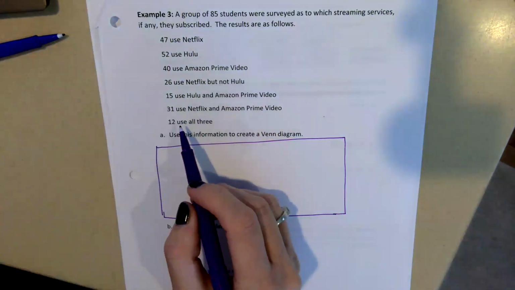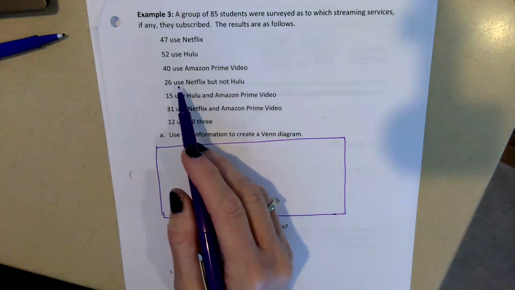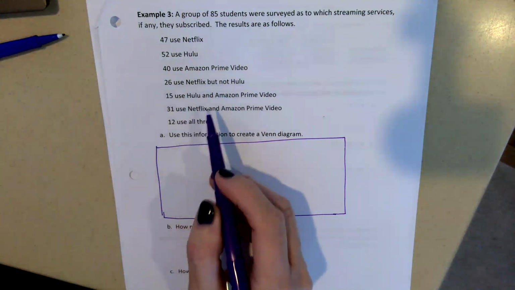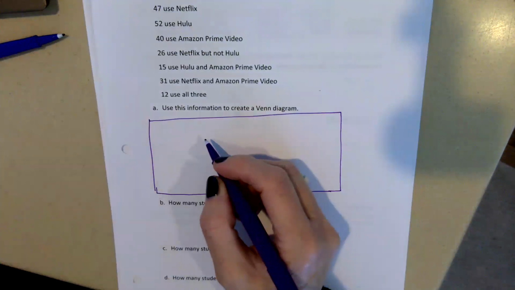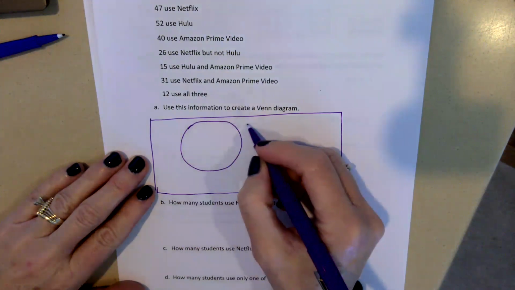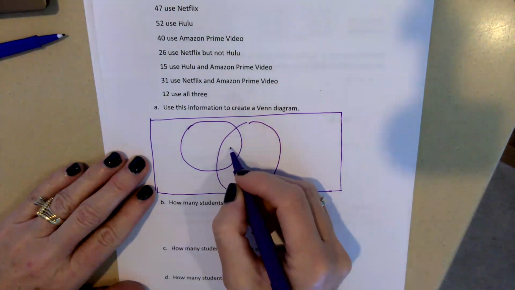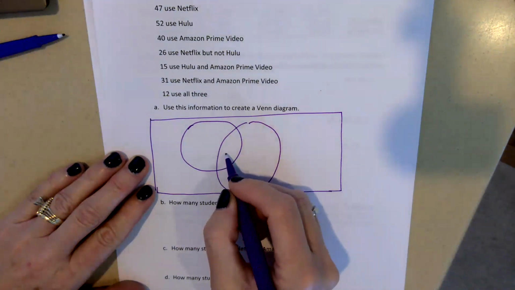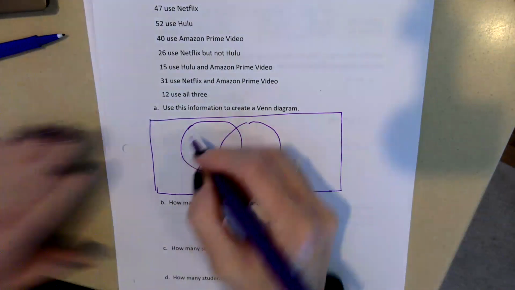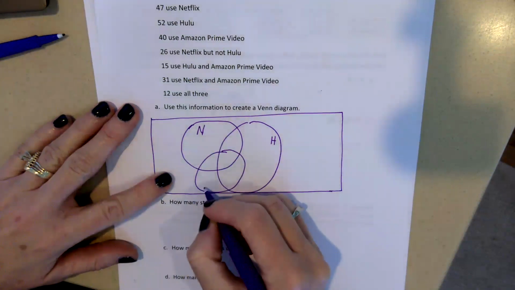Now we've got some overlap. We've got 12 that use all 3. And then we've got these other 3 situations where some use Netflix but not Hulu, some use Hulu and Amazon, and some use Netflix and Amazon. So let's draw our circles big enough that we can get some overlap. I'm going to call them Netflix, Hulu, and Prime.